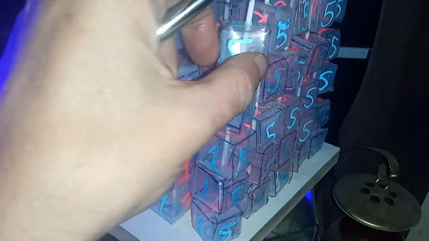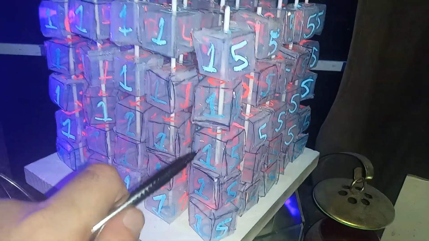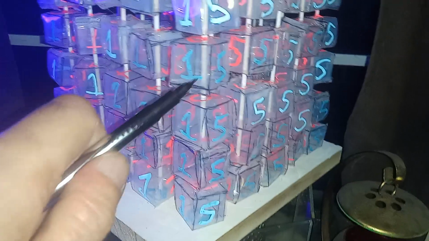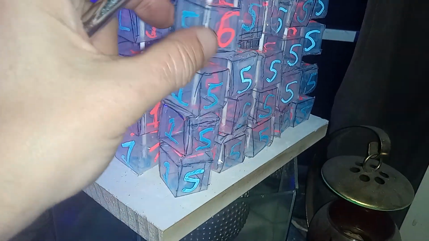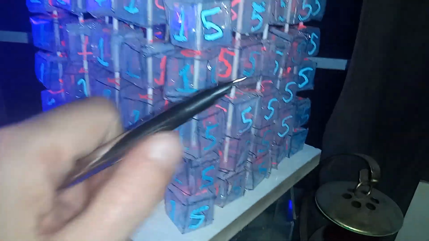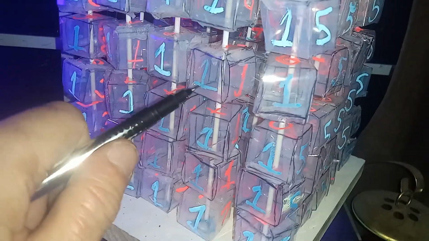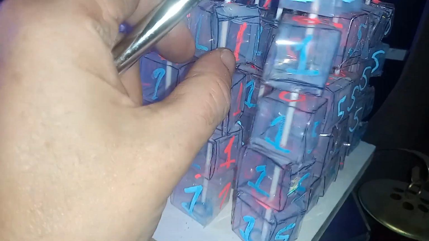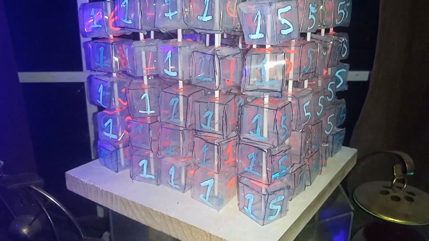It goes the same way with the edges: 1 and 5 is 6. And faces: 1, there's nothing that intersects it, so it's 1. And this is a synergetic fractal cube.